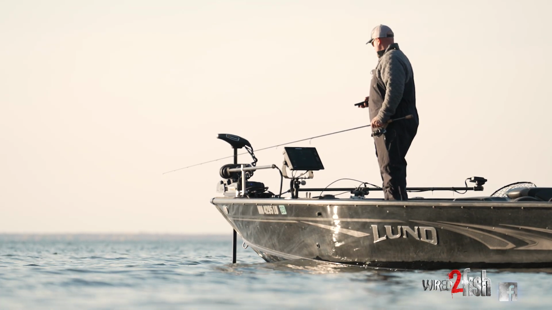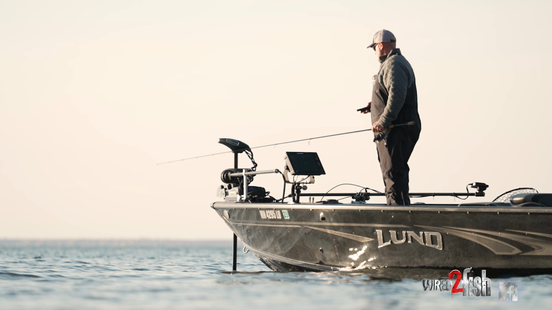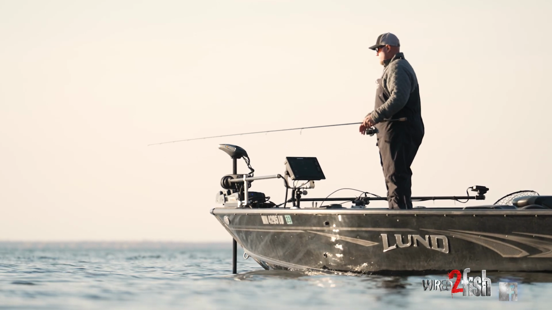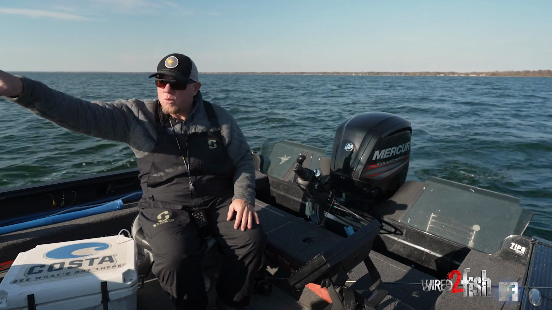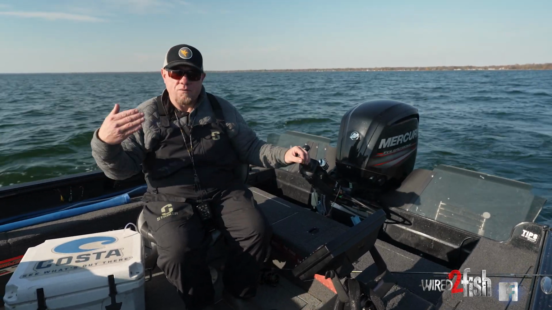And now we have all these tools that big bodies of water were wind dependent, where if it's blowing 25 miles an hour, you're not gonna fish the windward side of the lake. You're gonna drive into the wind, you're gonna launch on that side of the lake and fish those areas.